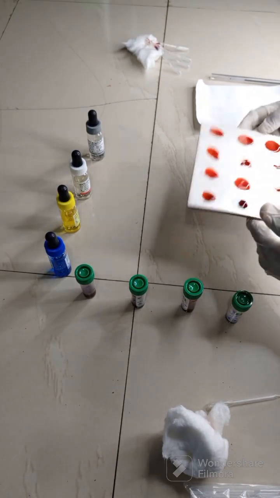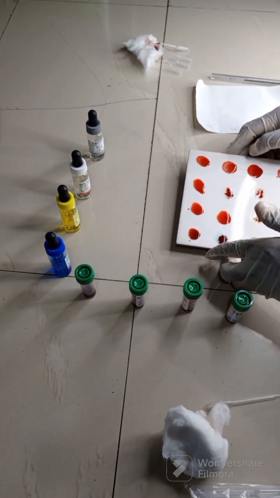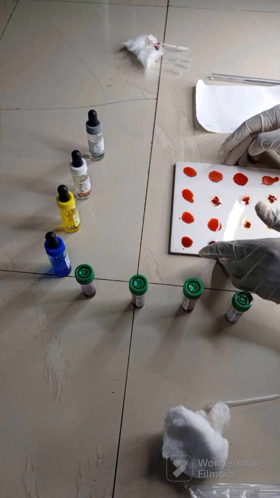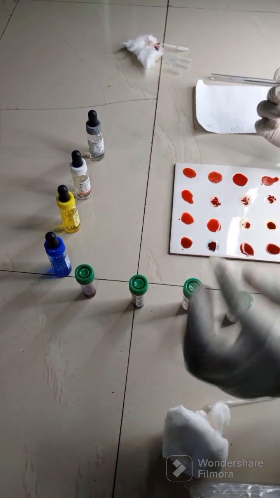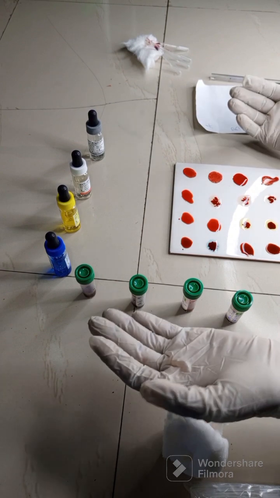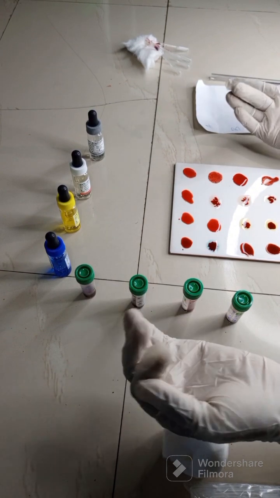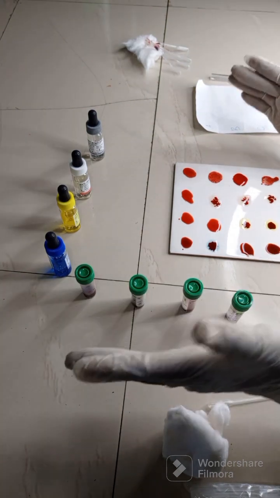Alright, so at this point we can go ahead and interpret our results. Now, to make you understand the principle behind these tests, the red cells contain antigens. Different people have different antigens in their red cell. That is the ABO antigen.